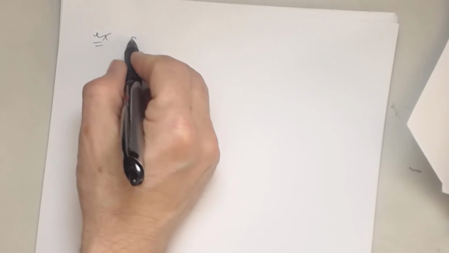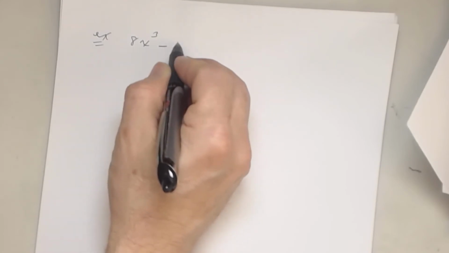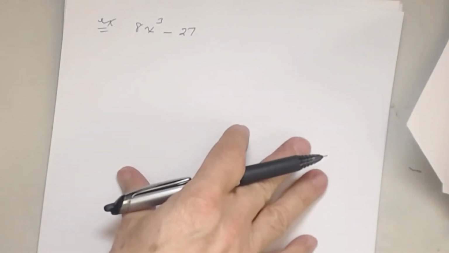So suppose we had, write this example, 8x cubed minus 27. What's the GCF? 1. How many terms do you see? 2. What sign's in the middle? Negative, subtraction, difference. You see that x? What power do you see? Cube. So are you going to want to check and see if this is the difference of two squares?